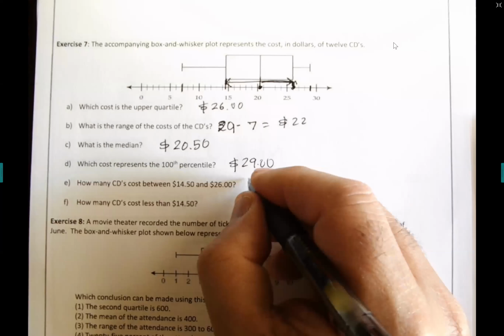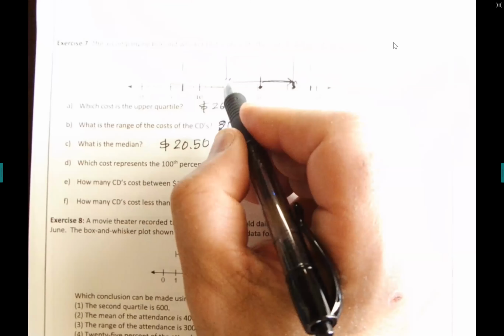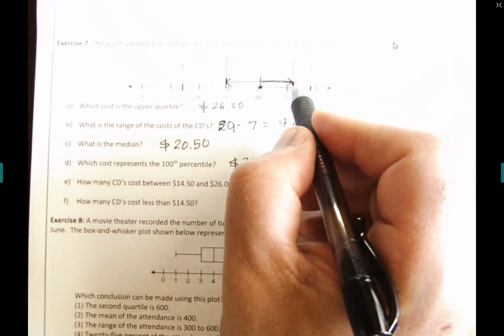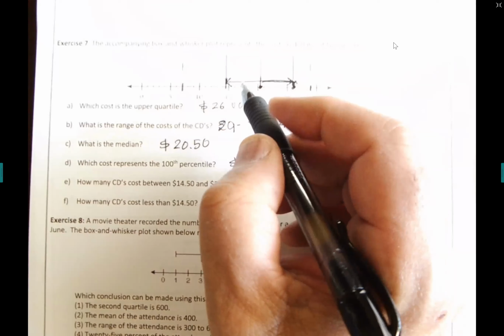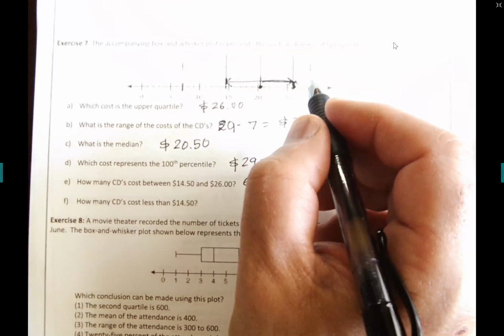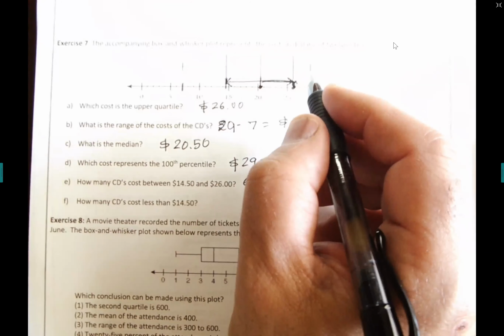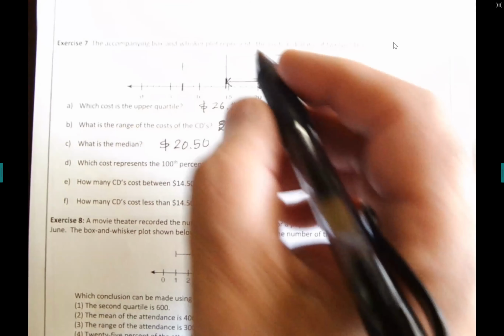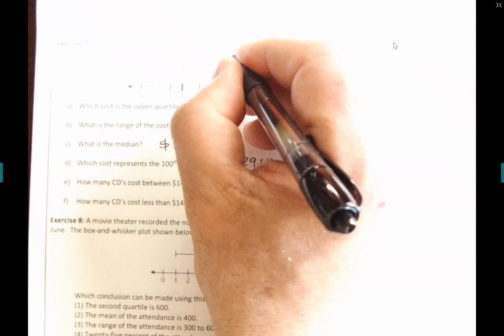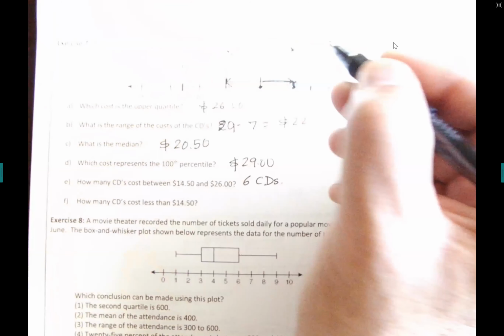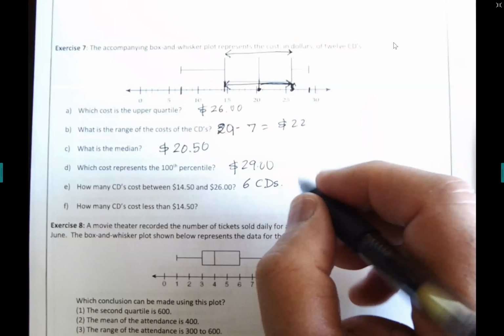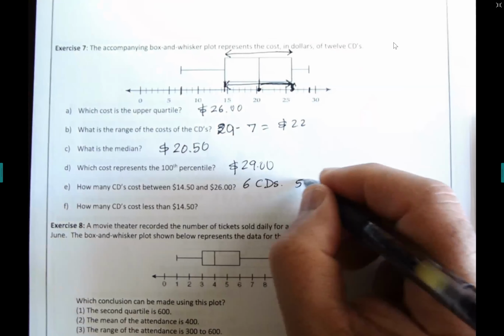Okay, look here, guys. 14.50 is the Q1. 26 is the Q3. Q1 is the 25th percentile. Q3 is the 75th percentile. The difference between 25% and 75% is 50%. It means, guys, that 50% of the data lies between Q1 and Q3. Well, 50% of 12 CDs is 6 CDs. So it is 50% of 12.